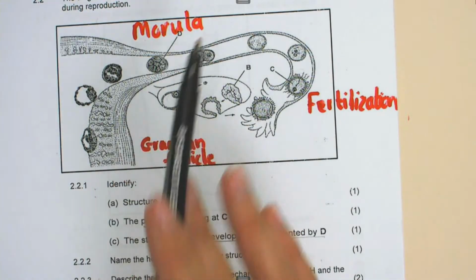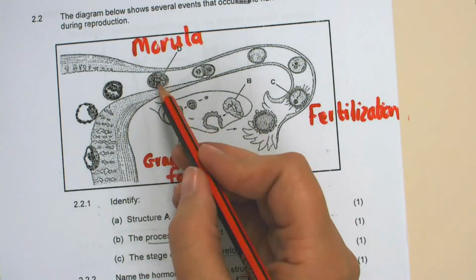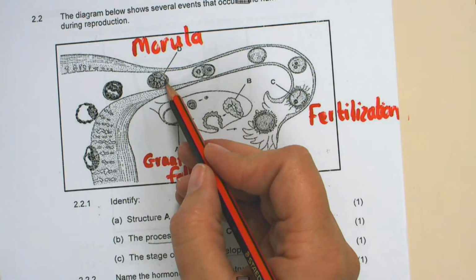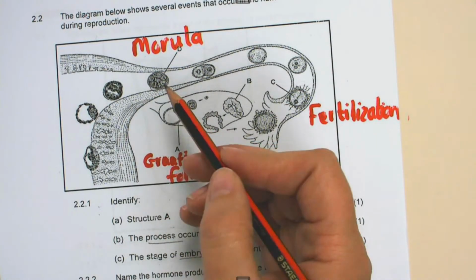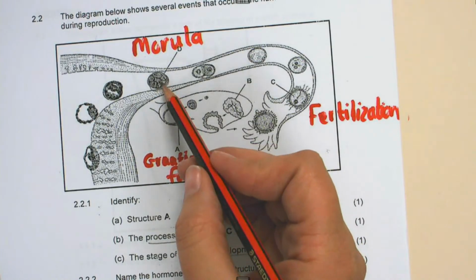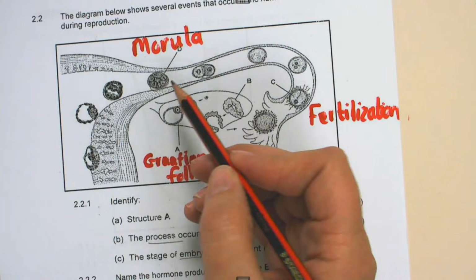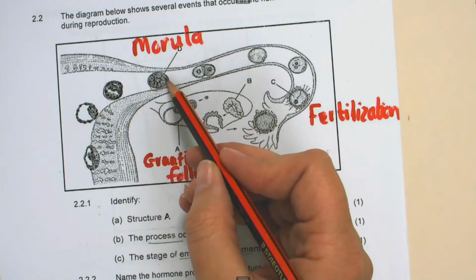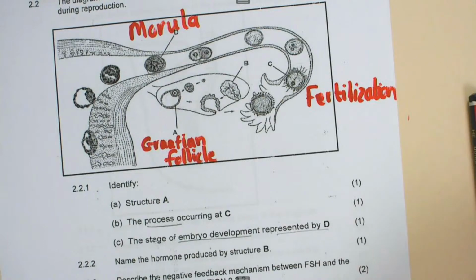The morula's characteristic is the fact that it is a ball of cells. So there's a lot of cells, there's no space in there. That is how you can identify the morula. It is a lot of cells dividing in there, and there are no spaces in between.